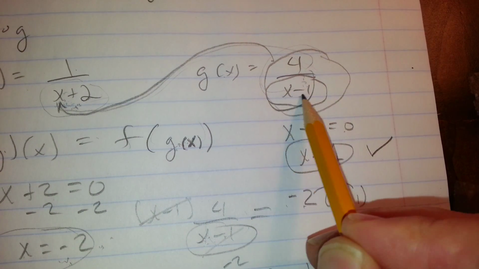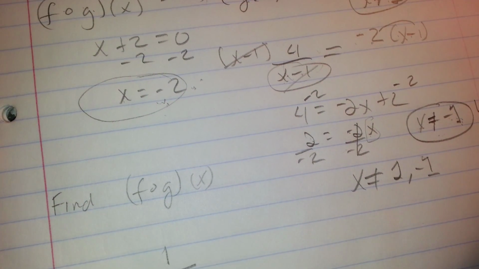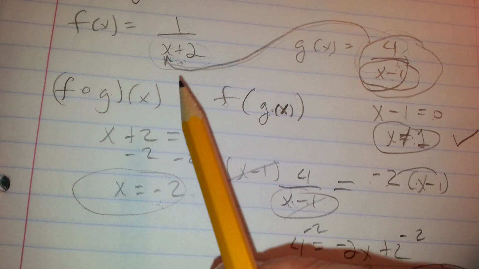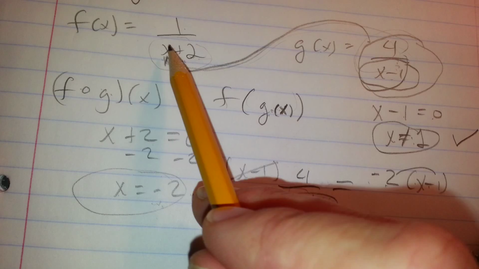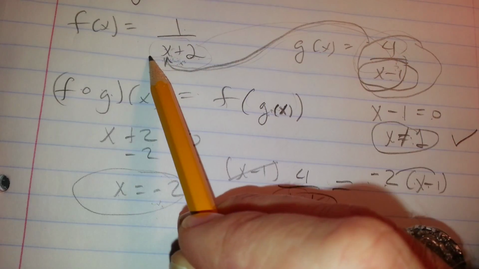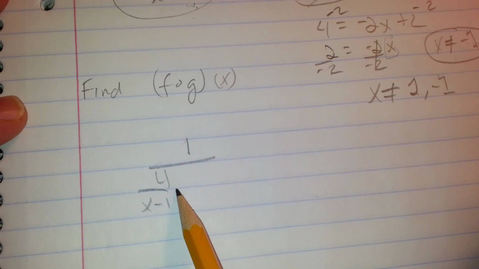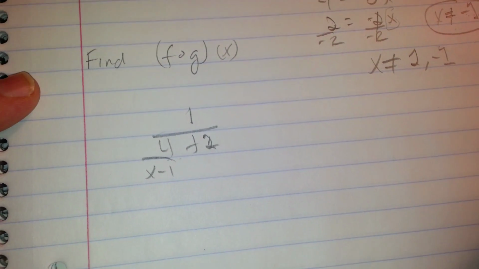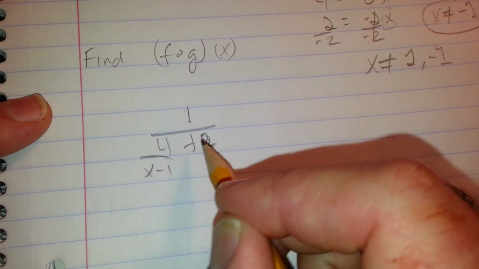I'm going to plug in 4 over x minus 1, and then plus 2. Anywhere there's an x, this g of x goes in for that. So I've got 4 over x minus 1 plus 2.